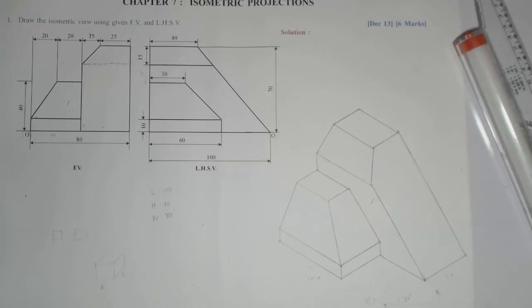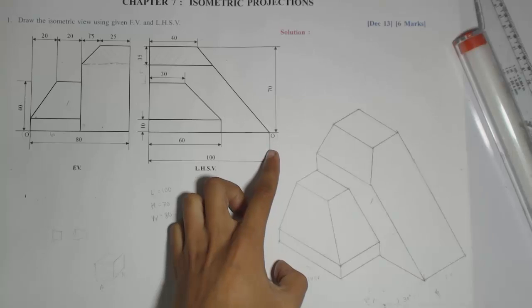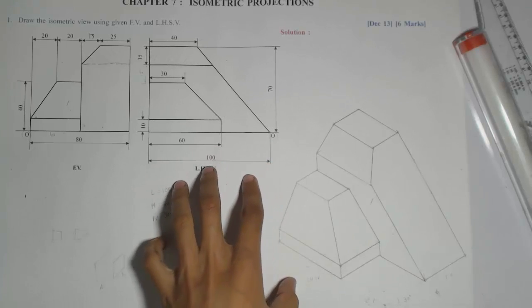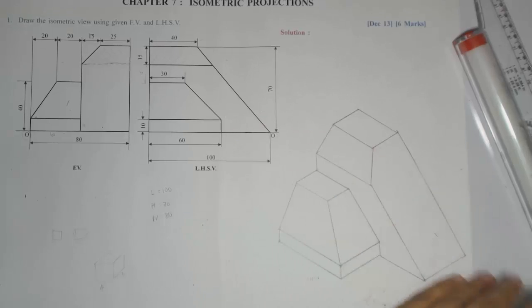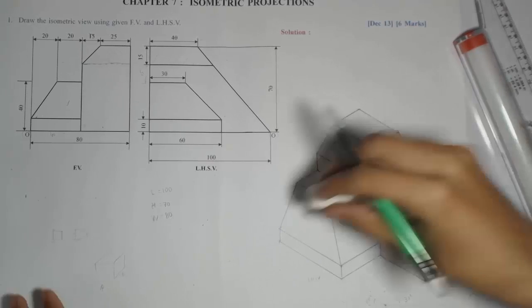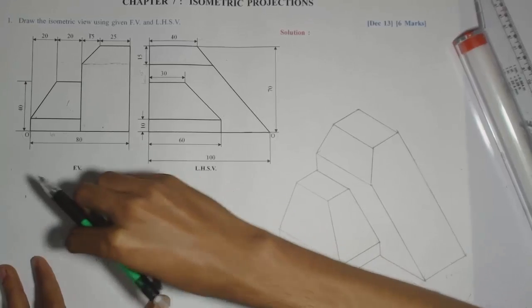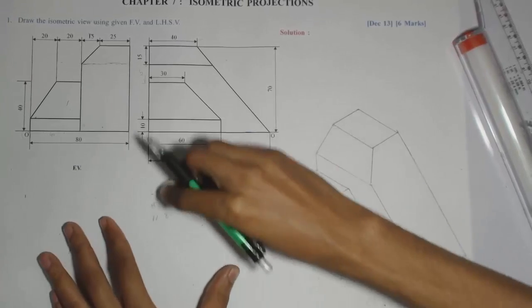No need to give the dimensions in isometric, but be careful while measuring the box size, because if you draw the box with the wrong size, then you will be stuck in the solution. So you need to follow the same procedure for all the problems in which front view and one of the side views, either left hand side view or right hand side view, will be given.